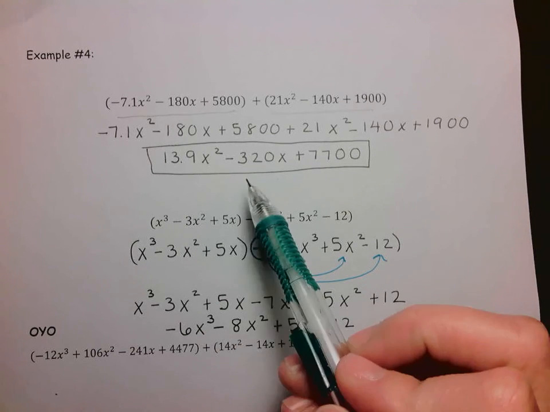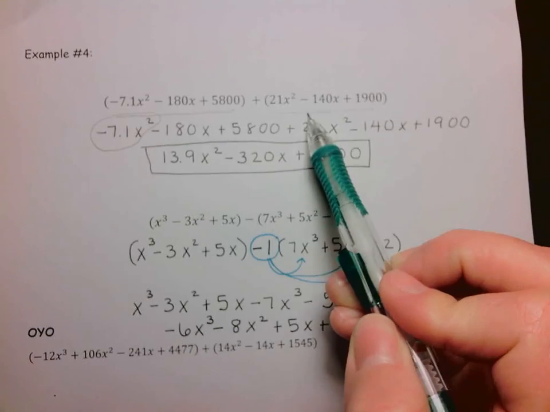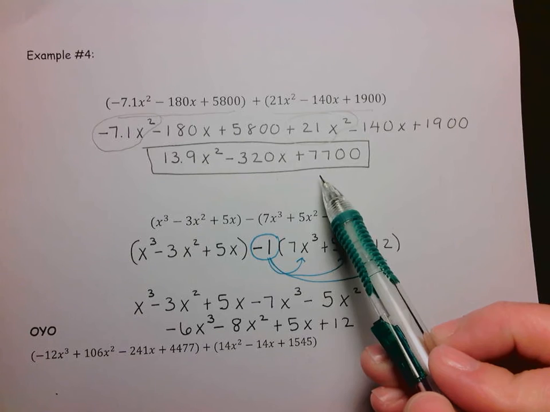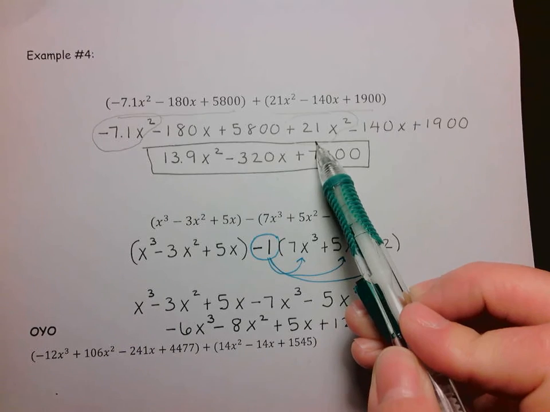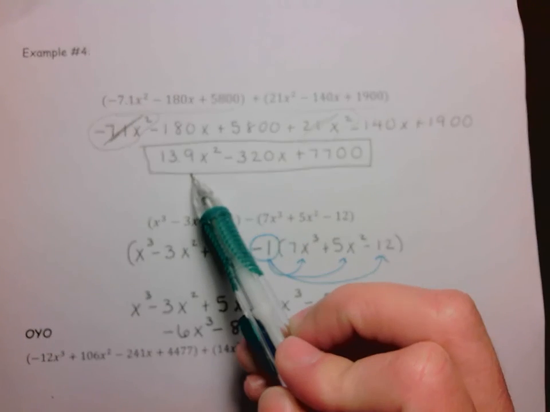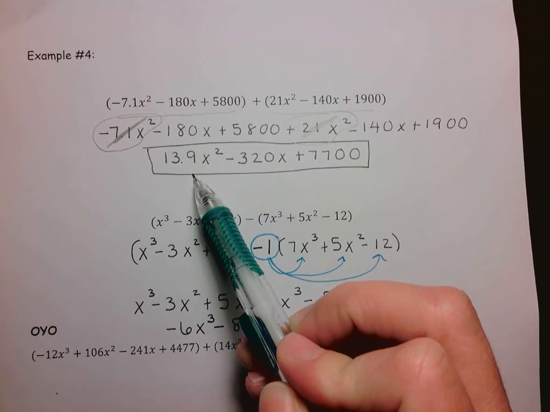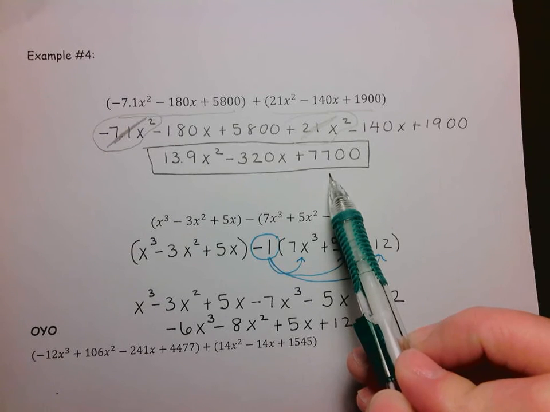But be very careful that you don't lose track of what you're doing. So when you're combining like terms, cross off the terms as you go so you don't lose track of what you're doing. So for example, I'm going to take a negative 7.1 x squared and I'm going to combine that with a positive 21 x squared. I'm going to cross it off and now I have 13.9 x squared. So cross off the terms as you combine them so you don't miss something, because these can get very long and very complicated. And remember, your answer always has to be in standard form.